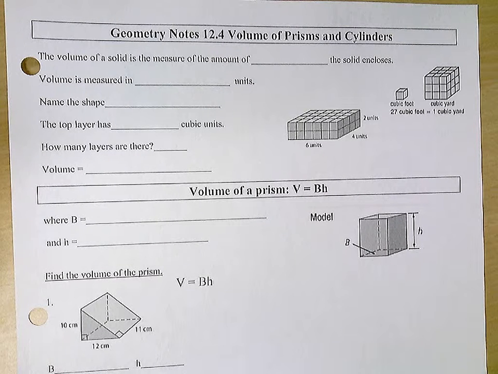Area. Next, we're going to start on volume. Okay, and just like with surface area, we're going to start with prisms and cylinders. Okay, so volume of prisms and cylinders.